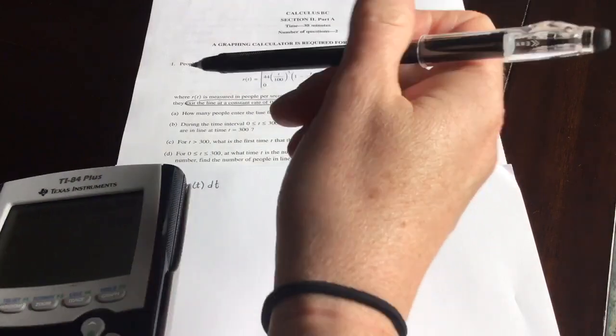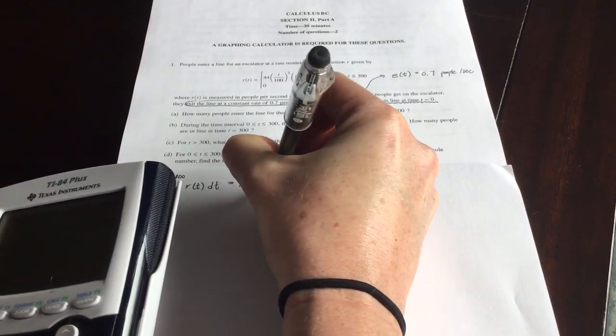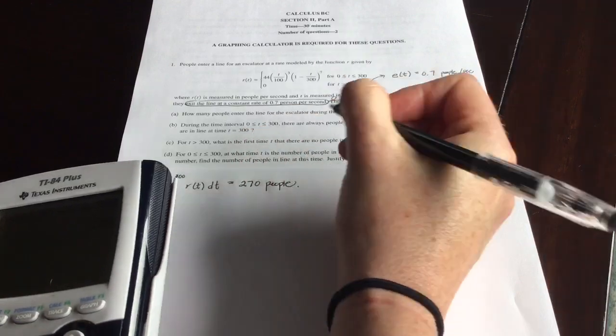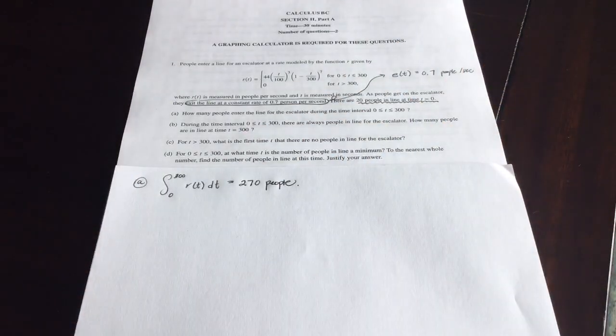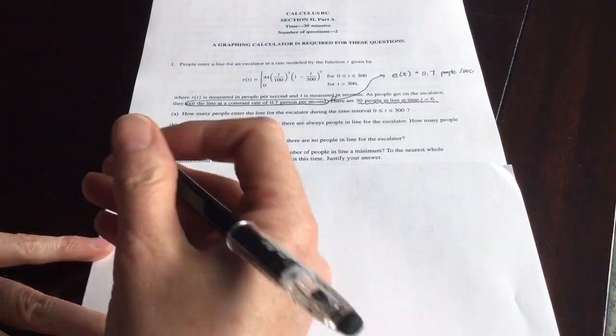Okay, and there we go. So I would say 270 people have entered the line on the time interval from 0 to 300. So there you go.